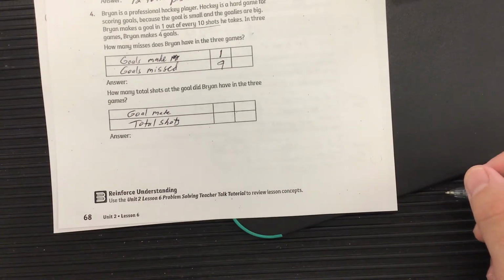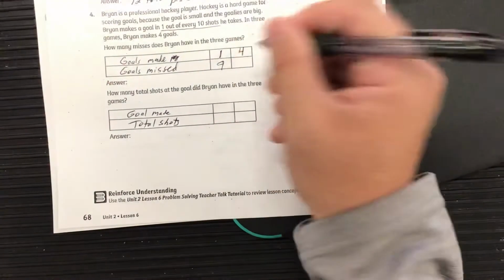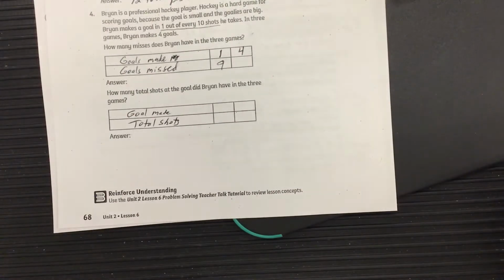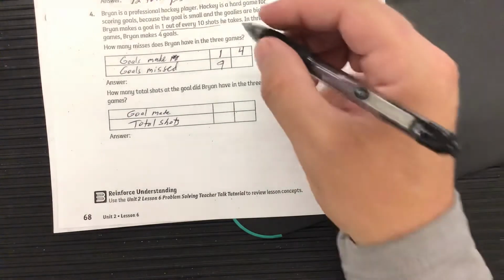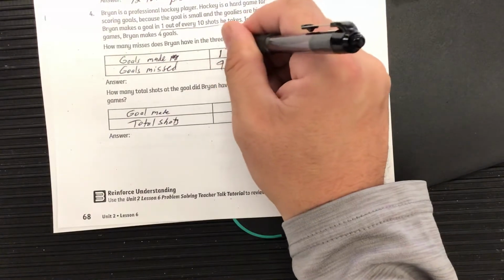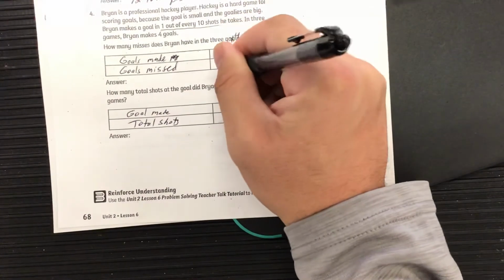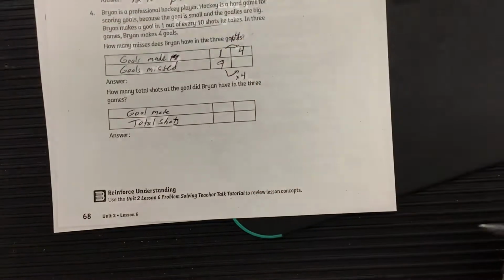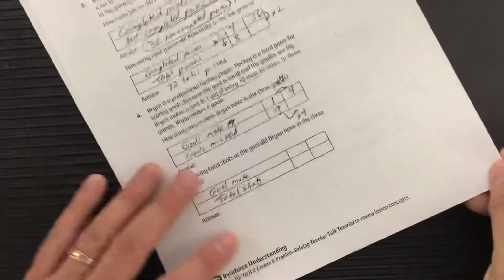In a game, he made 4 goals. So how many did he miss in those 3 games? Horizontally or vertically? Horizontally. Okay, times 4. Times 4. 36.